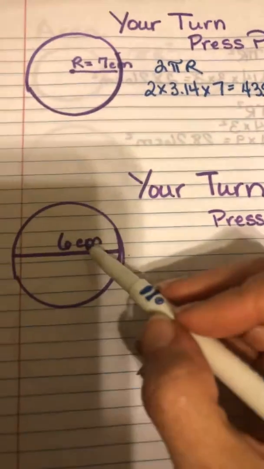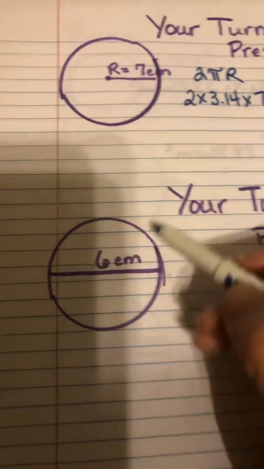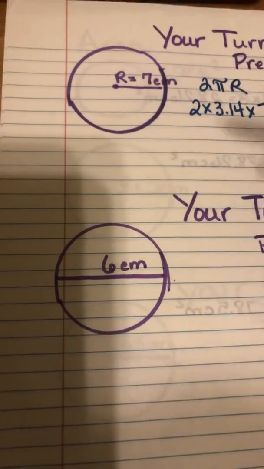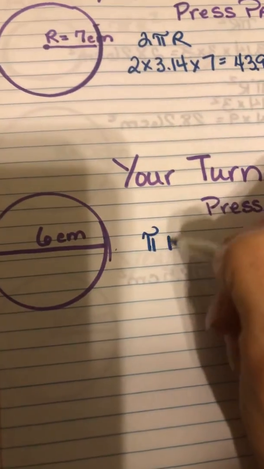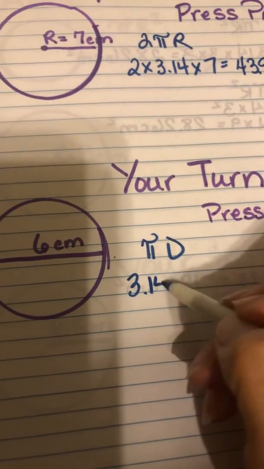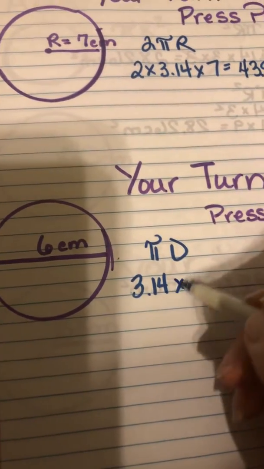This one was a little bit of a trick in the fact that I was given the diameter, so I got to remember which one I want to use, and this time I want to use pi times diameter. So pi is 3.14, and diameter is 6.